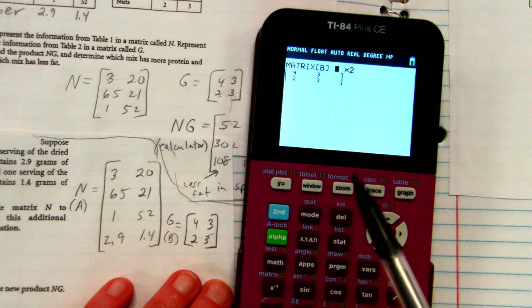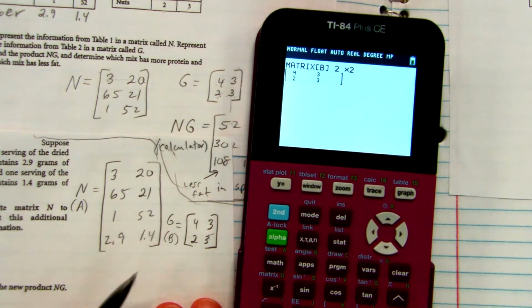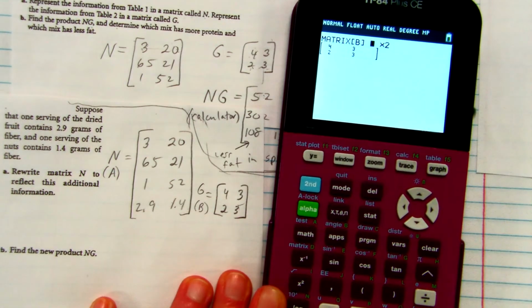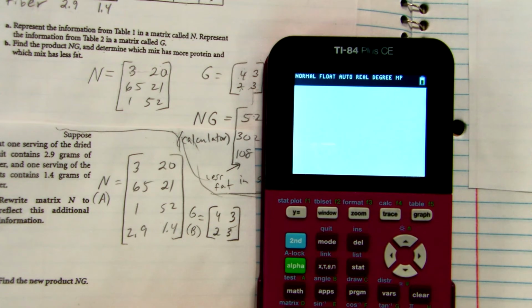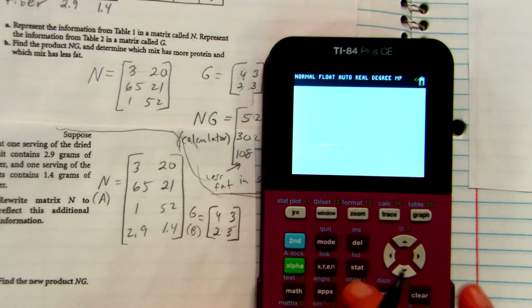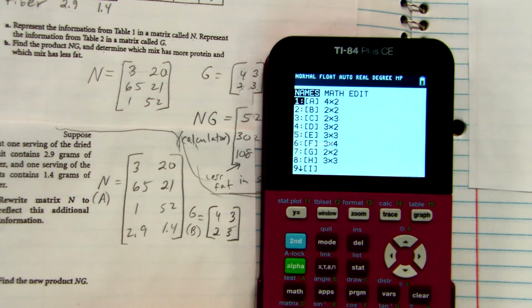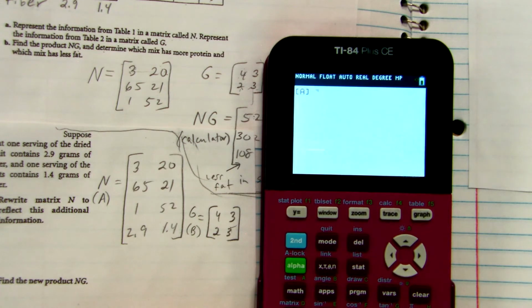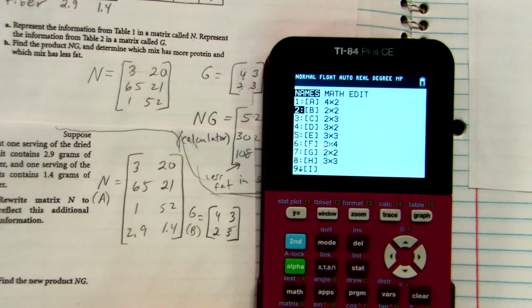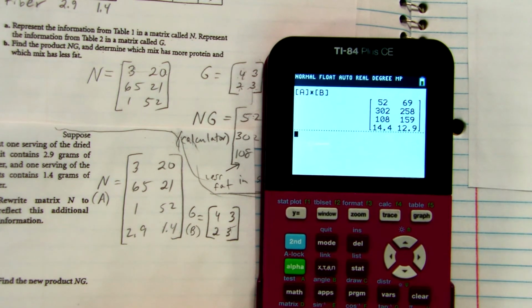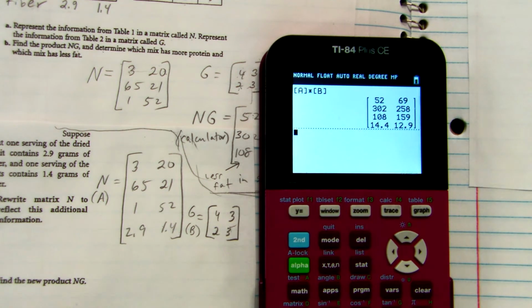Okay, so to multiply N times G, which is what it tells us to do down here, we're going to go back to the main screen. So you're going to go second quit. We're going to tell it to take A times B. So you can copy and paste those matrix names by going second matrix, just hit enter on A from the names menu, and then times second matrix, go down to B. We'll have matrix A times matrix B, and it's now giving us the new information.